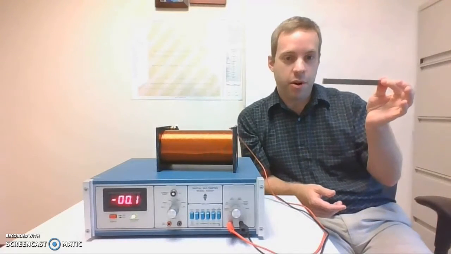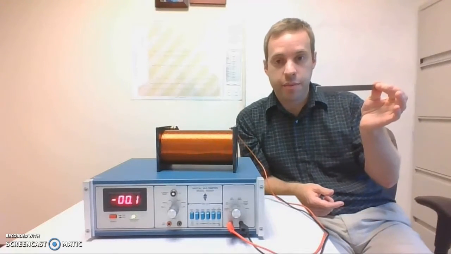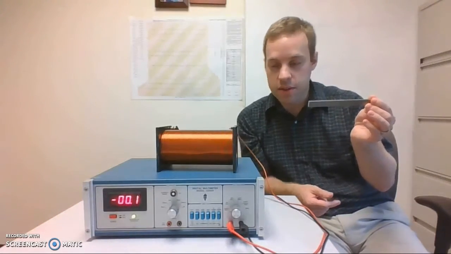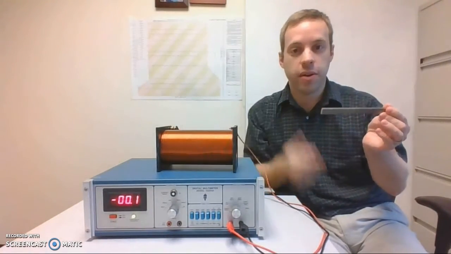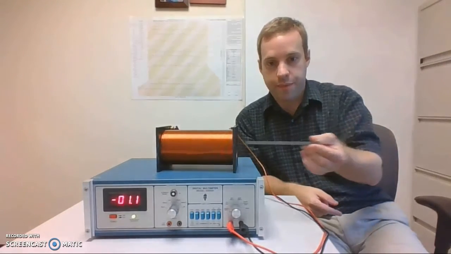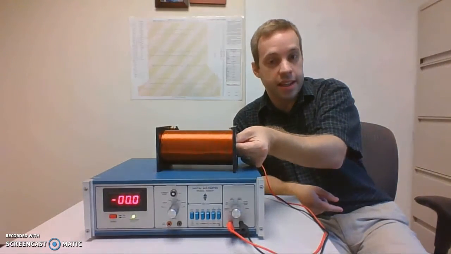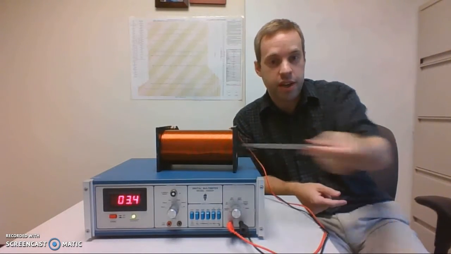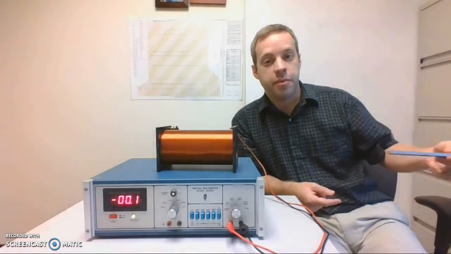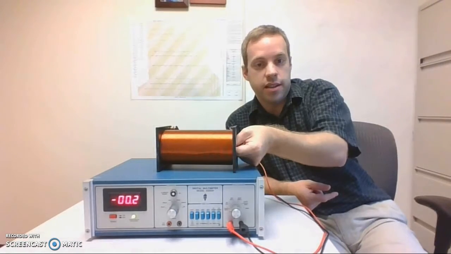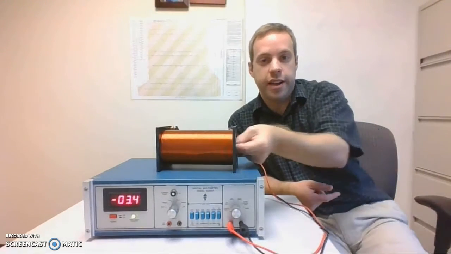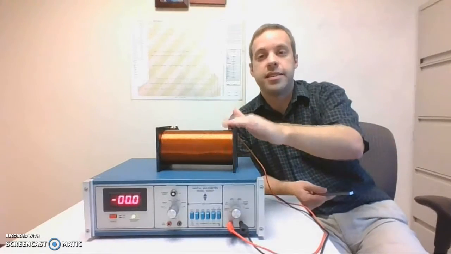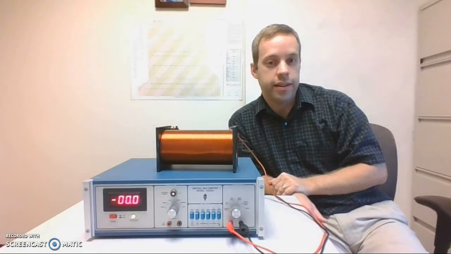Now I have a permanent magnet, and I'm going to pass the magnet through this coil of wire. And as I do so, the voltage in my coil should increase. Ready? And you see that the numbers jumped up. Oh, in the negative direction. If I go the opposite direction, the numbers jump up in the positive direction. Negative, positive, negative, positive. So I'm creating a voltage and thus an electric current through this coil.